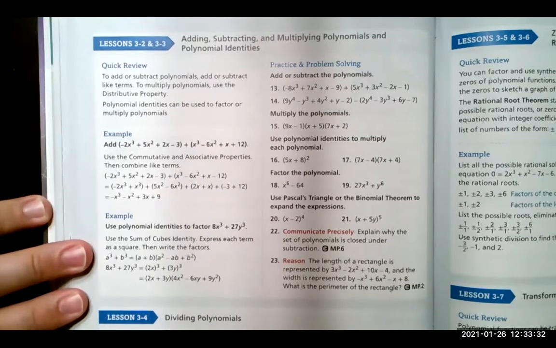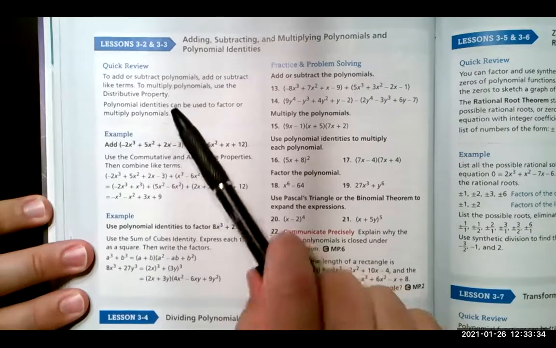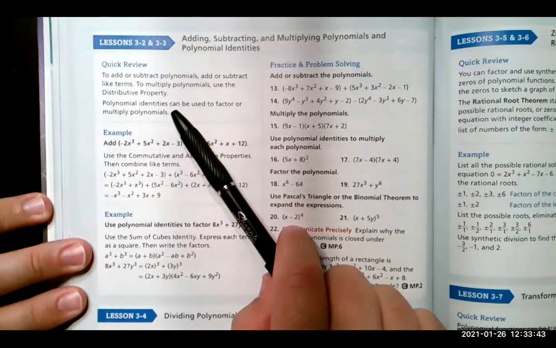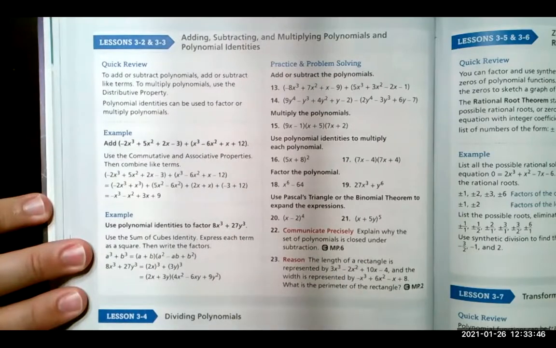Everything multiplies by everything. And then polynomial identities, again, an easy way to think about this is it's almost like formulas that you're plugging things into, you're plugging information into to factor out things. But we skipped that, so we're going to skip that on here.